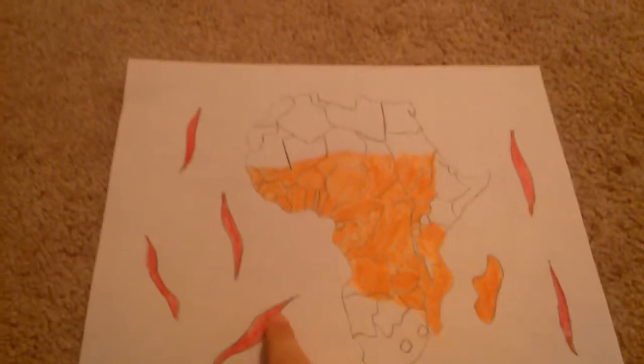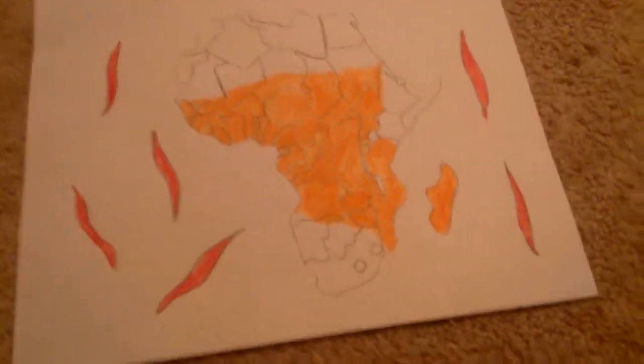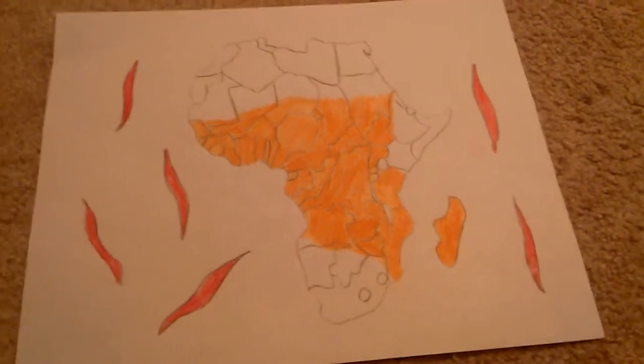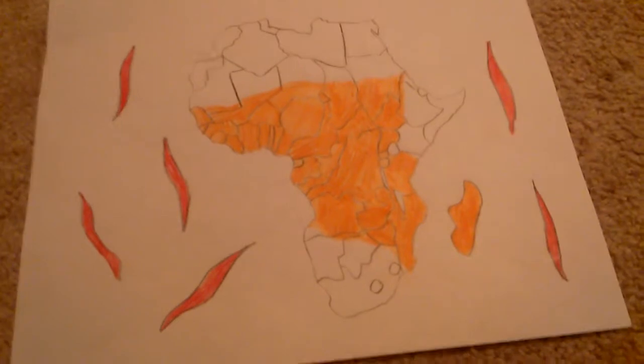Sickle cell anemia, which is where people have a disorder where their cells appear like this, or any of these, is usually a disadvantage because these cells generally damage the walls of the blood vessels and they can't carry as much oxygen.